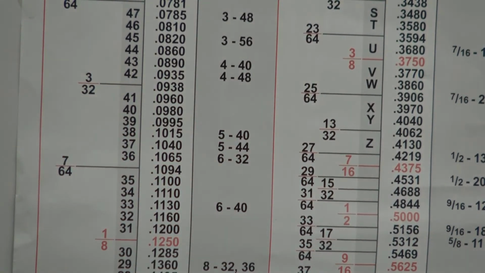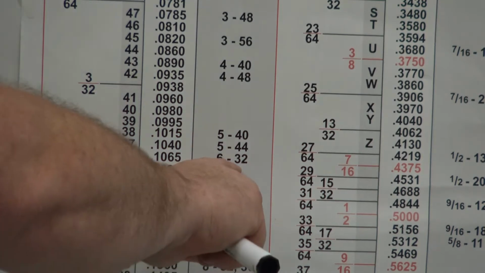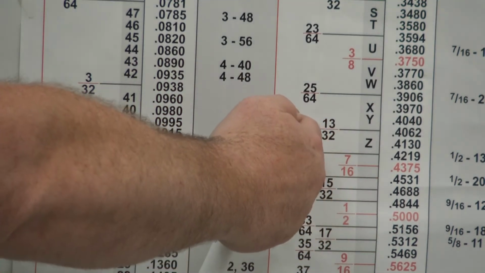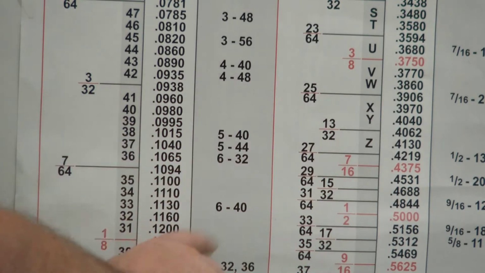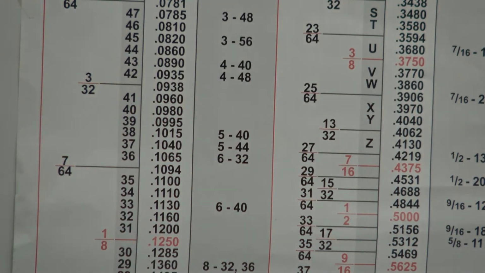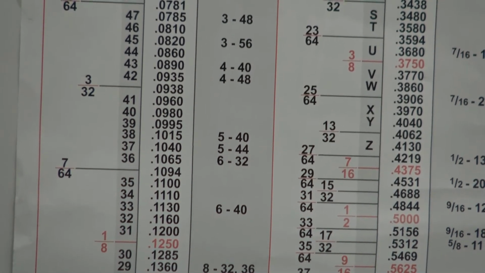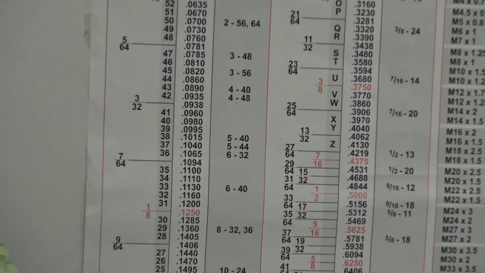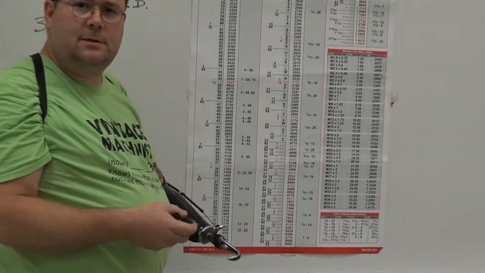Again, the 6 does not represent 6 inches in diameter. It definitely doesn't represent 6 millimeters in diameter. That's not what we're dealing with, the metric system, okay? We're still in inch sizes. So a 6-32, and we're staying inside those red lines. 6-32, and I come over here, it looks like a number 36 drill is what I'd like to use for that tap drill size.